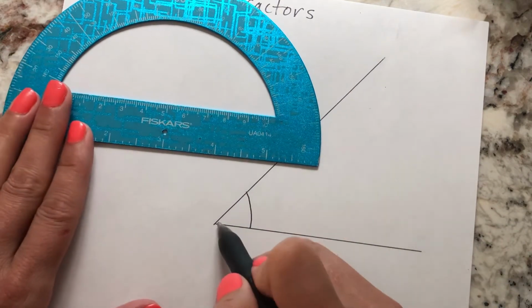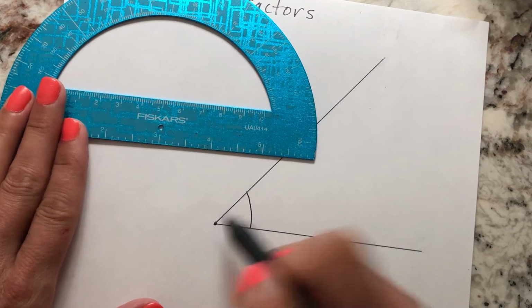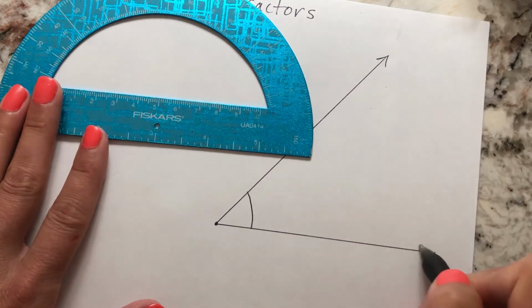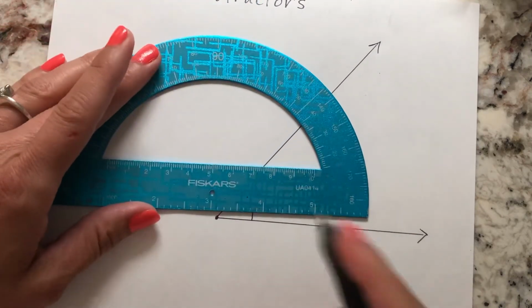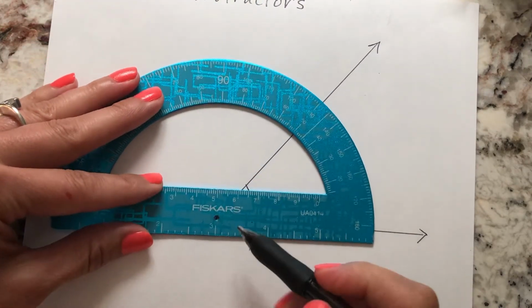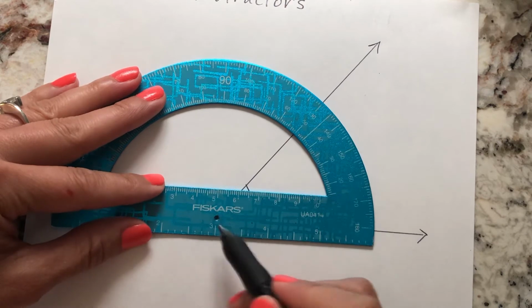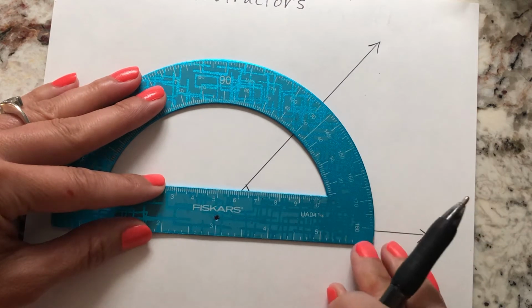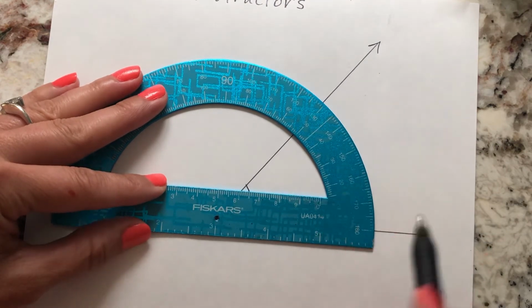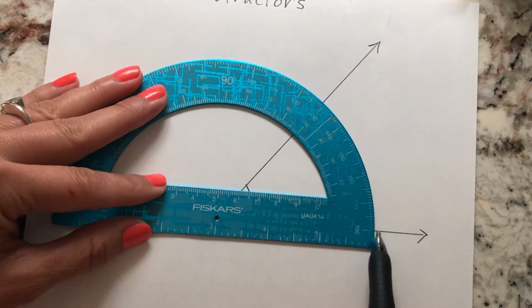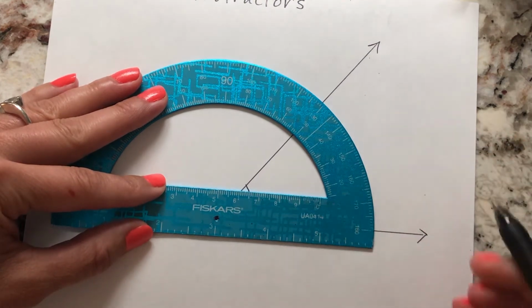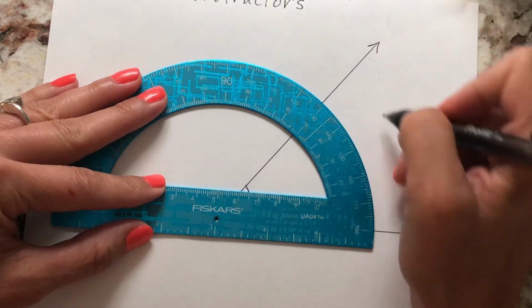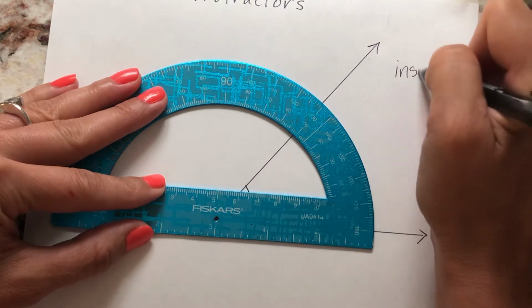And the way we do that, we know that the point where these two rays meet is called the vertex. So what I would do is put the point, the vertex, in this middle right here, and I would make sure that the line is lined up with this 180 degree, or my first slash mark right here. Now, anytime an angle opens on the right hand side, we are going to use the inside numbers.